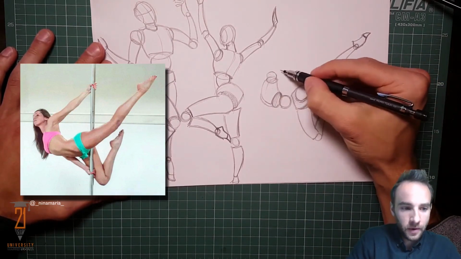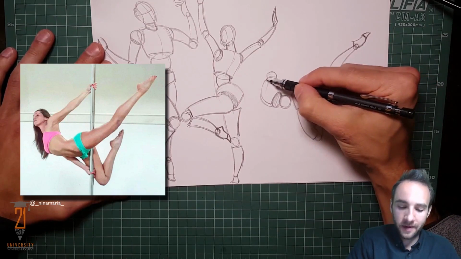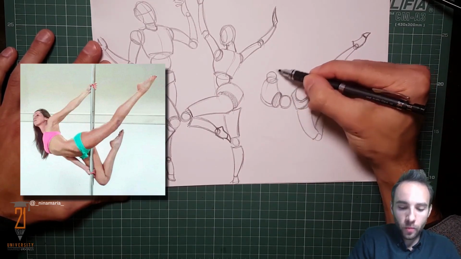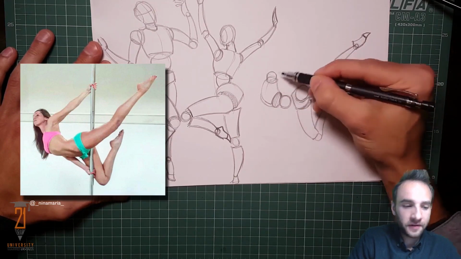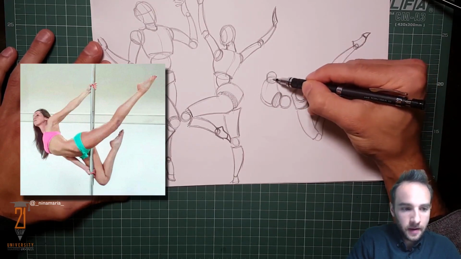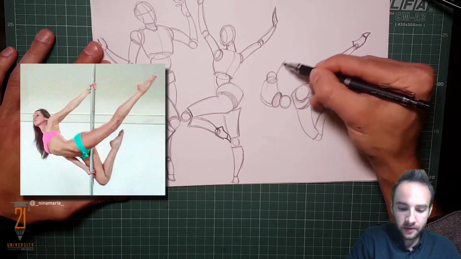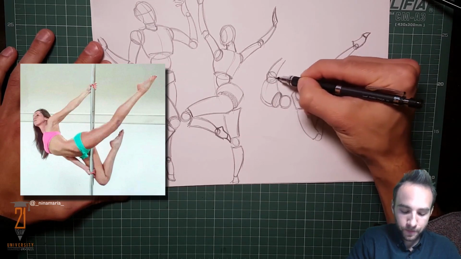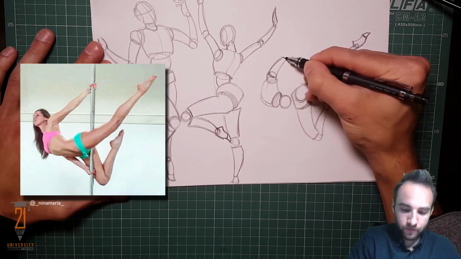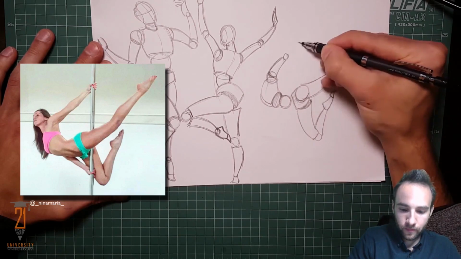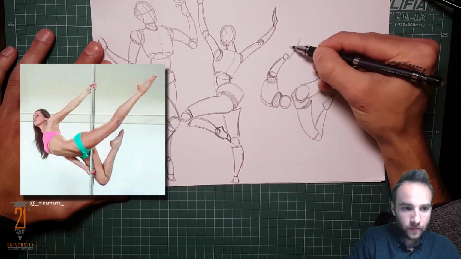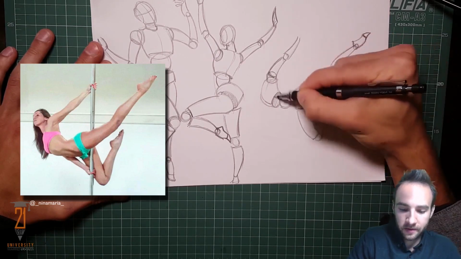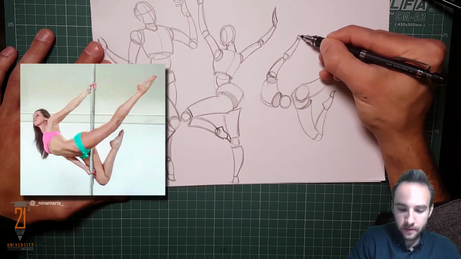Okay, so this, even though the angle of the arm is suggesting that it's going in this direction, we've got to keep up with the whole system of the flow and have it go in this direction, because we are keeping up with this motion here like that.